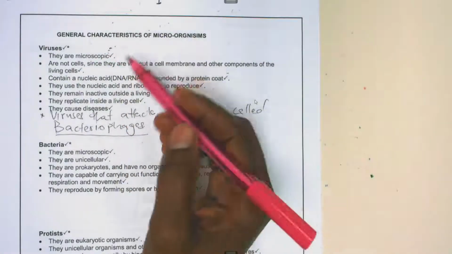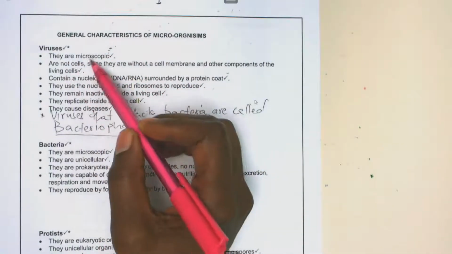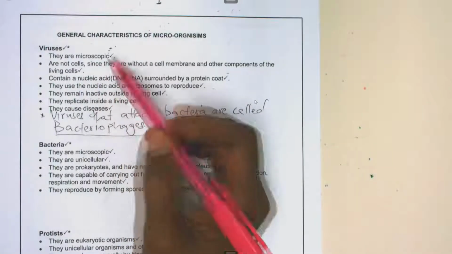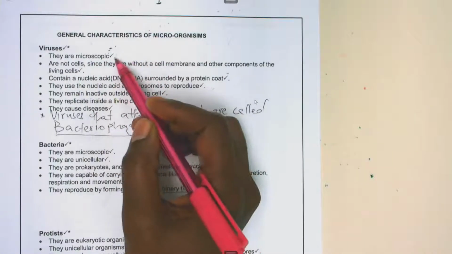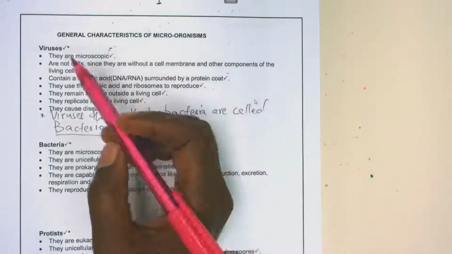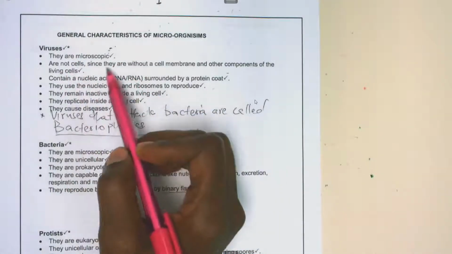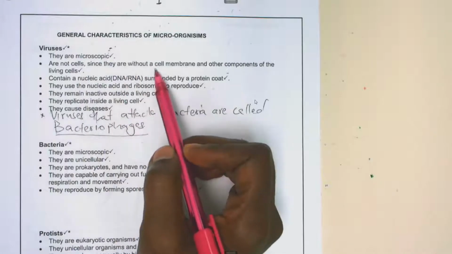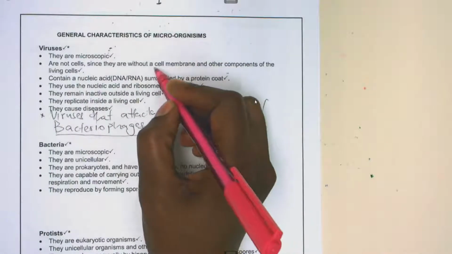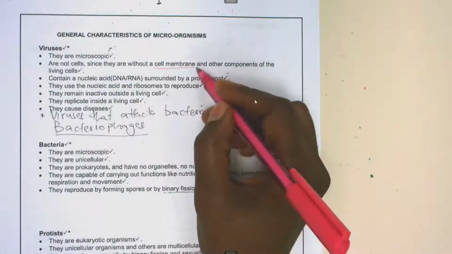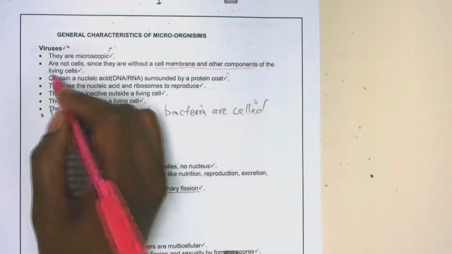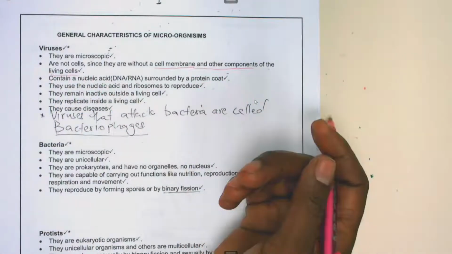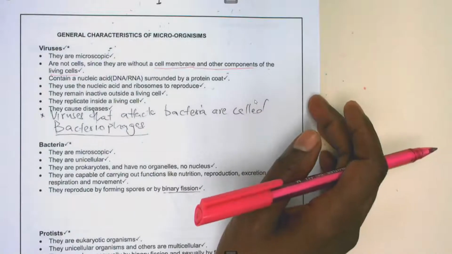Bullet number 1, they are microscopic. So it means that they are very small, and they can only be seen with the use of the microscope. Number 2, they are not cells, since they are without a cell membrane. So it means that they don't have the cell membrane and other components of living cells. That is why we say that they are not cells.